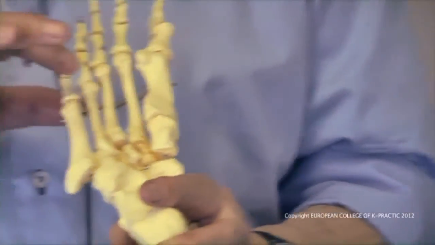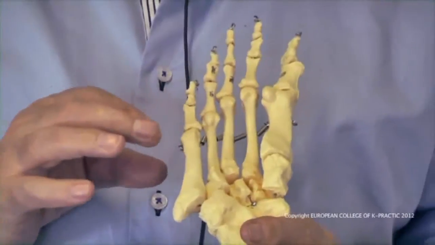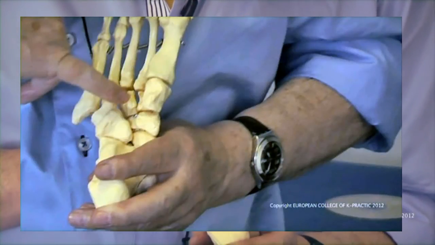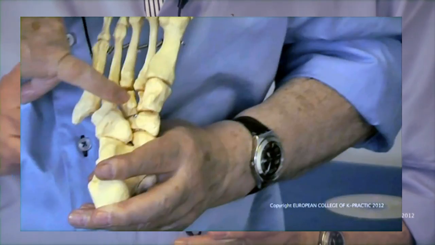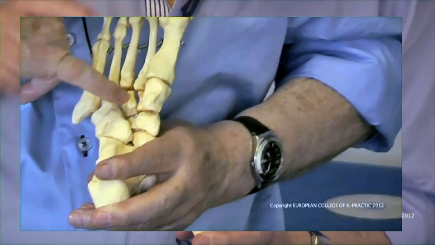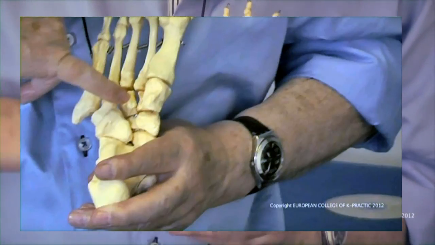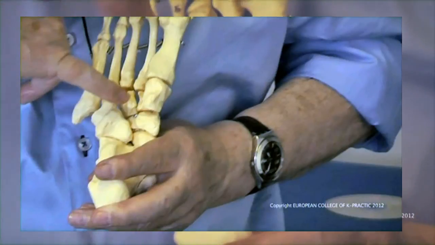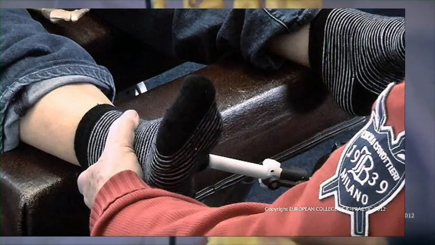So you have been testing these. You find, we'll say, that the fourth is not moving. Now, if you find that the fourth metatarsal isn't moving, you go up to where it joins the arch of the foot, and you'll find a sore spot, and that's where you adjust.